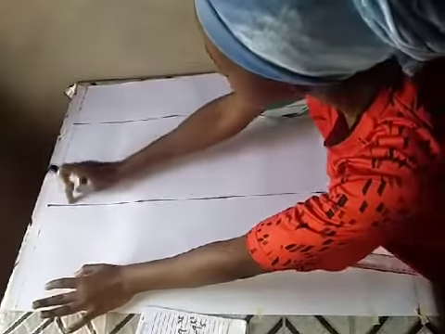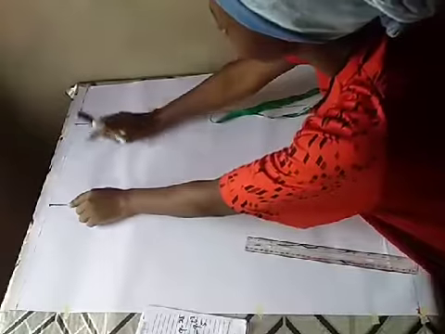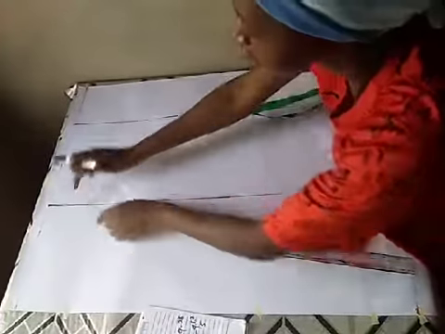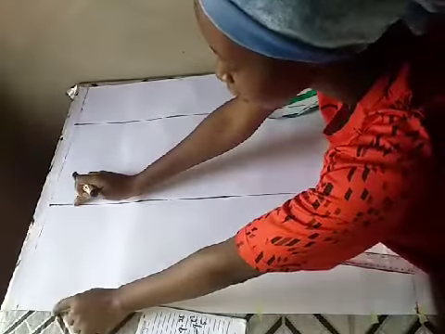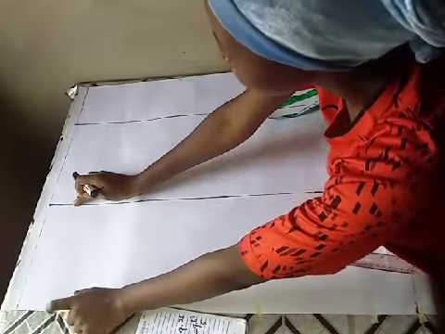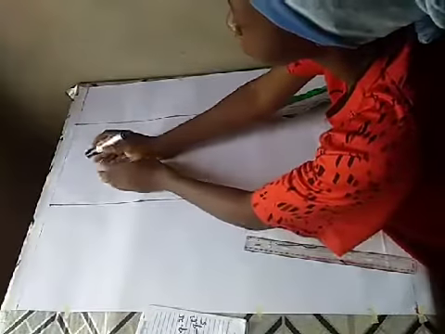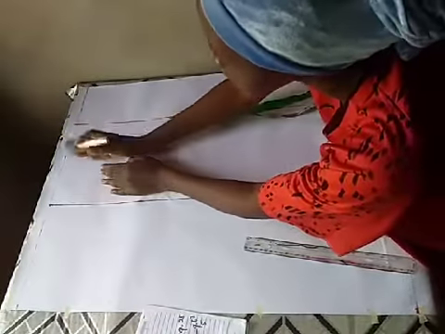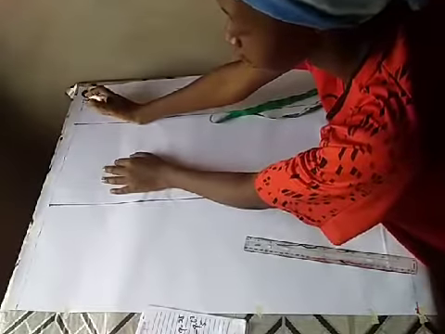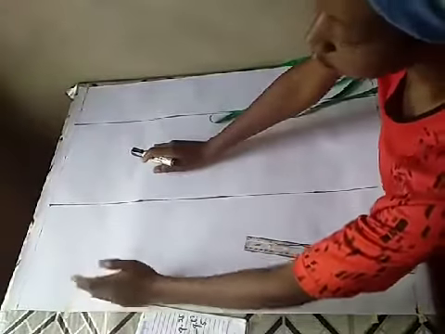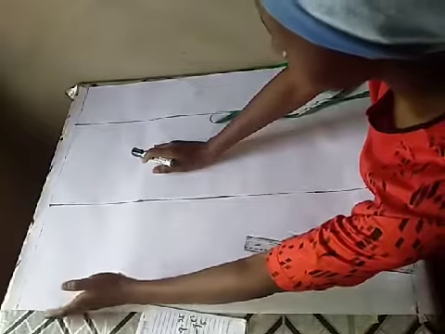From here to here is 9.625, then from here to here too is 9.625. So this gives me the front part of my skirt. You understand? And this will be for the back part of my skirt.